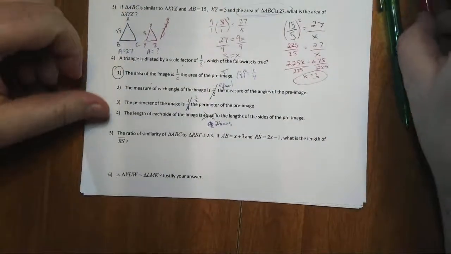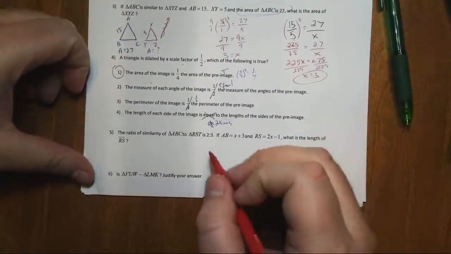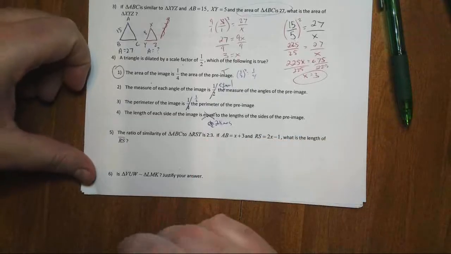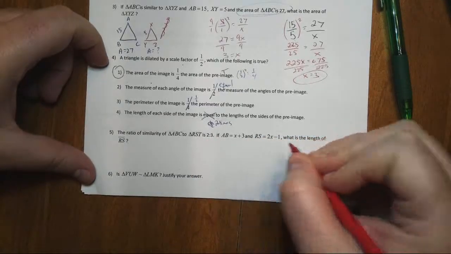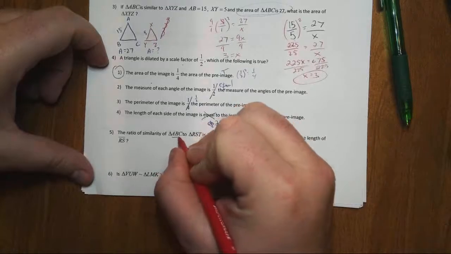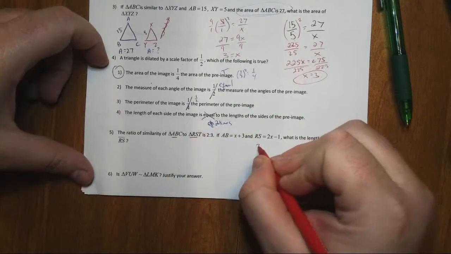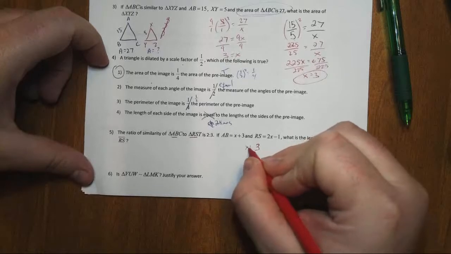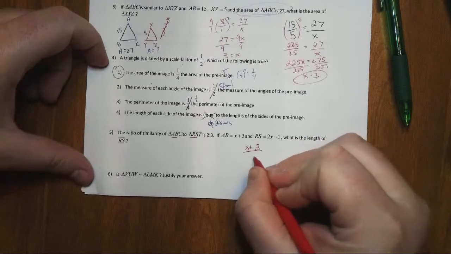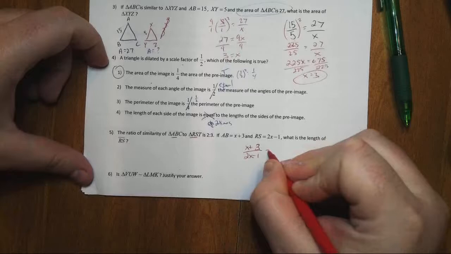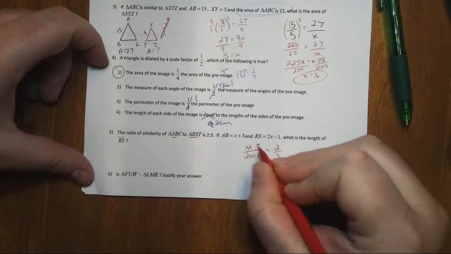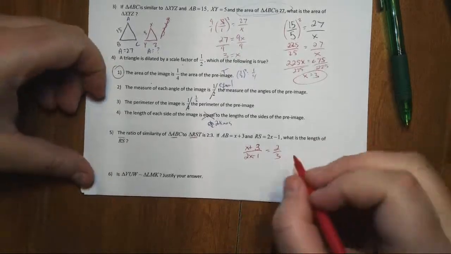Alright? And number 5, the ratio of similarity of the triangles is 2 to 3. This is just the scale factor of the ratio of the sides. So AB to RS, and it's the same thing, right? We can see the 2 letters here and here. So AB to RS, so x plus 3 over 2x minus 1 should also be in the same ratio of 2 to 3.